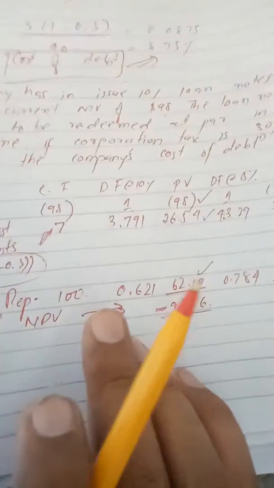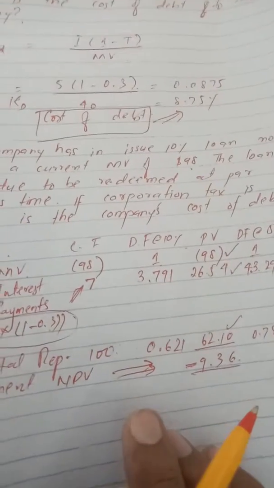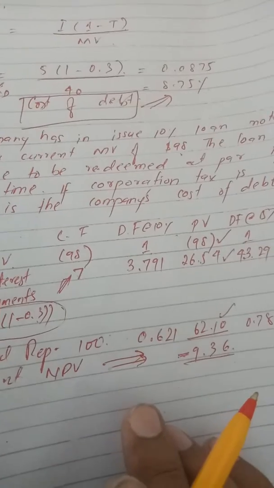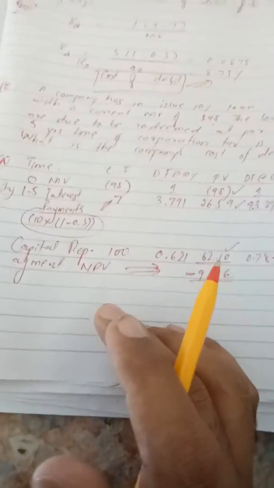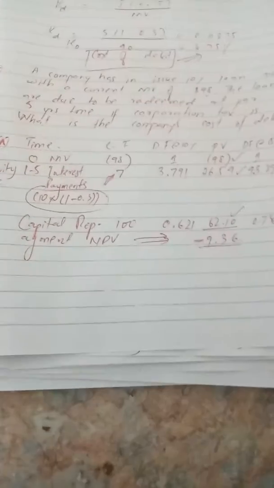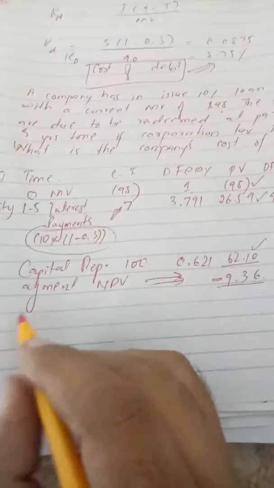Now we have to calculate the cost of debt, and the cost of debt can be calculated with the help of the internal rate of return, because normally internal rate of return is a substitute for the cost of debt. We talked about the sources of finance in our previous video.